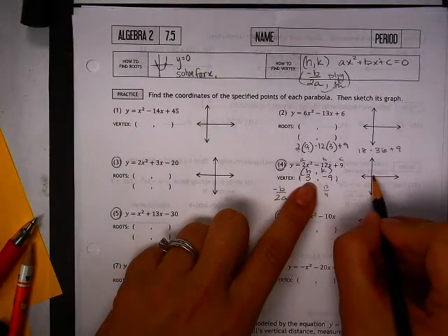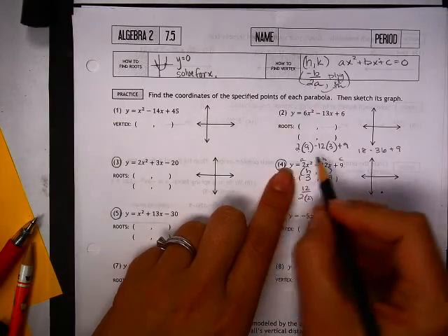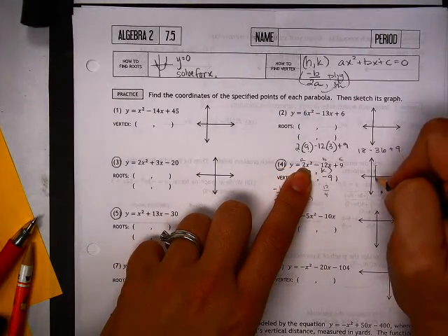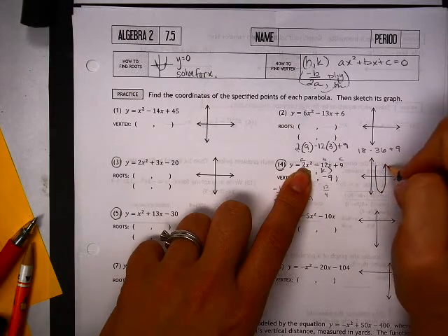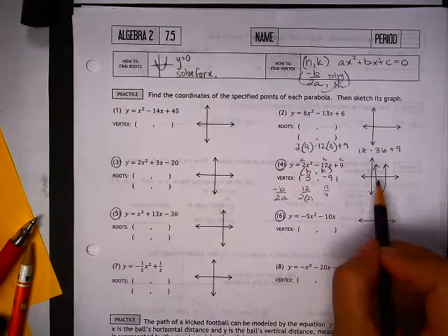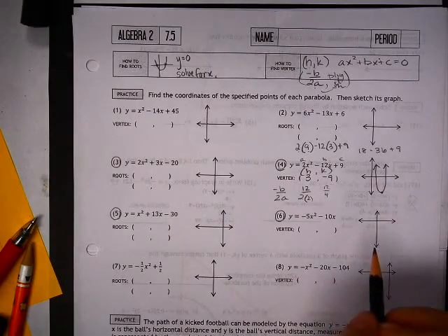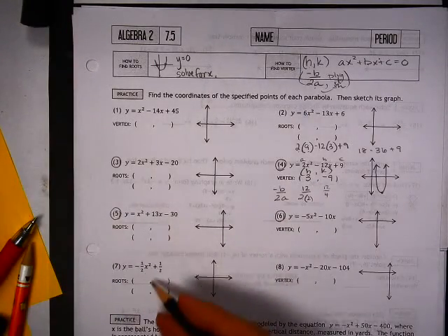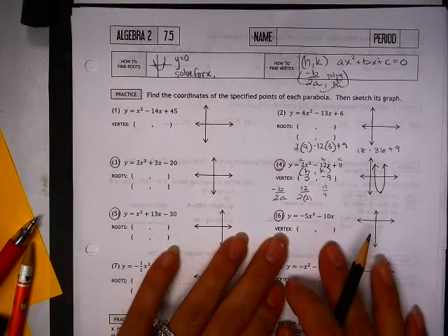So I'm going to make a sketch over 3, down 9. The 2 means that it is going up, and it's a little bit more narrow. I'm going to make it look a little narrowish, which means that I have 2 real roots somewhere. This didn't ask for them. We're going to look for the roots in just a second, but let's go ahead and do another vertex one.